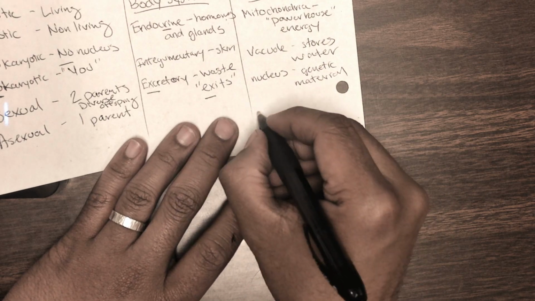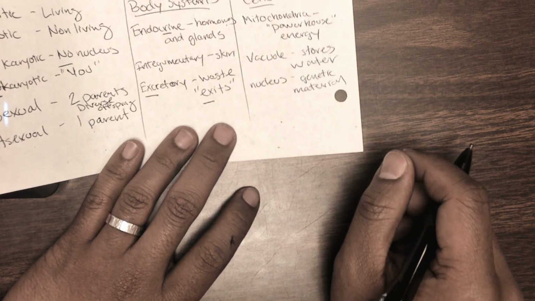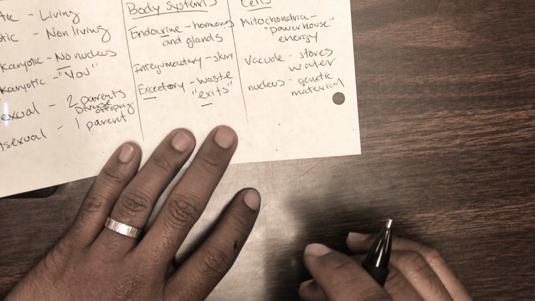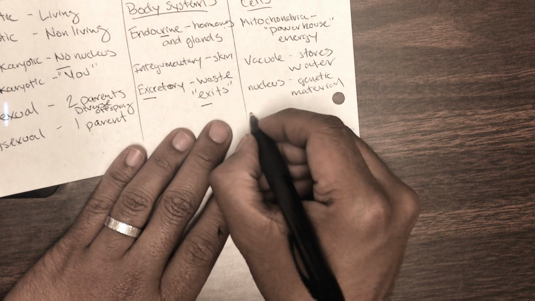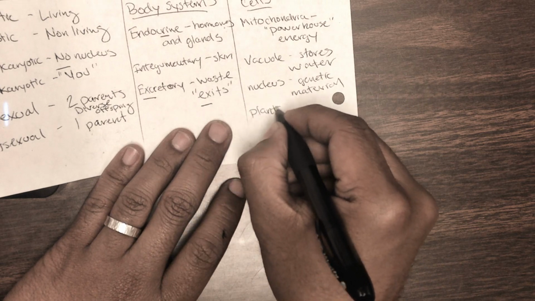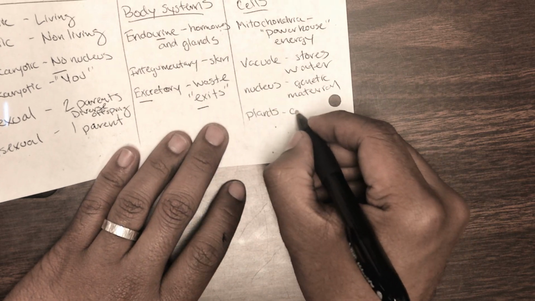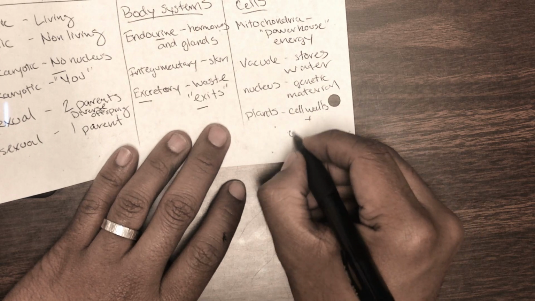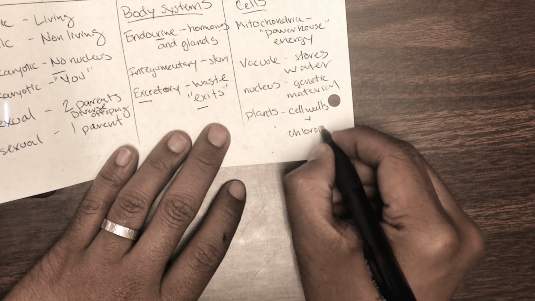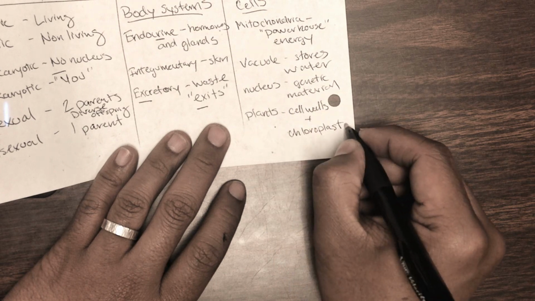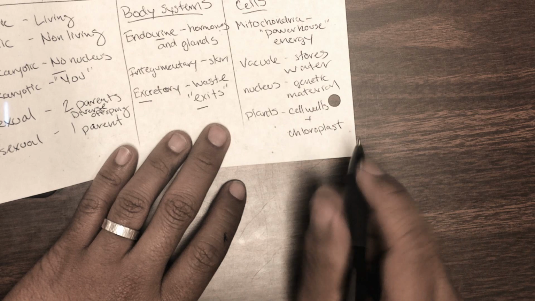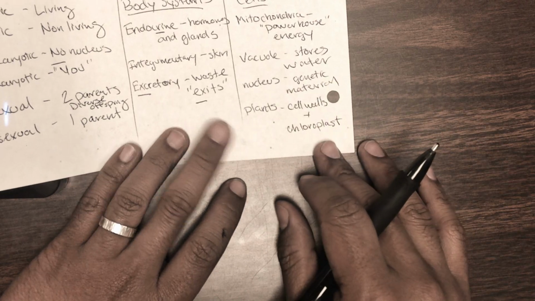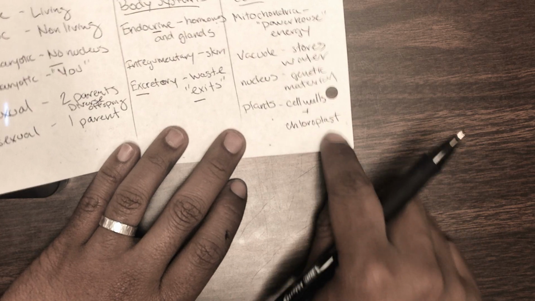And lastly, we're still talking about organelles, but what's different between plants and animal cells? Plants have cell walls and chloroplasts. So the cell walls protect them and give it rigidity. The chloroplast is what creates photosynthesis, and we don't need photosynthesis, so we don't have that.